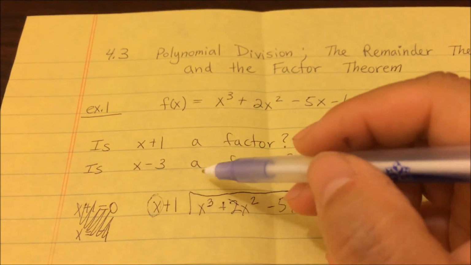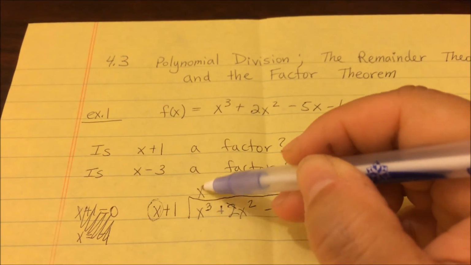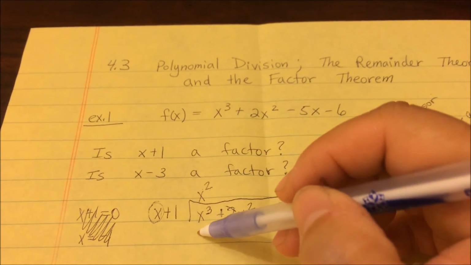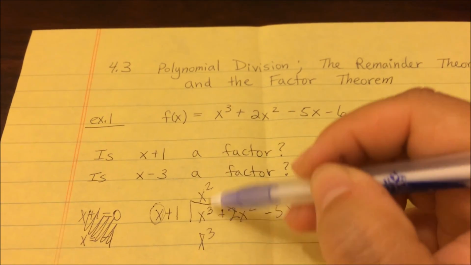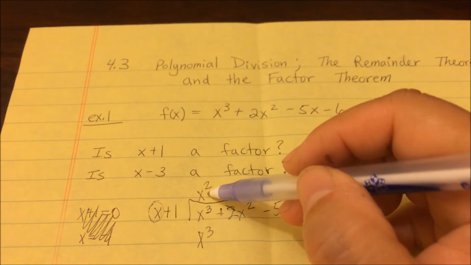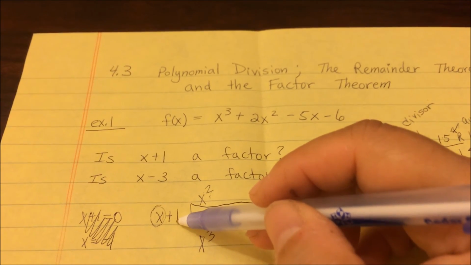So it's x times something has to give us x to the third. So it's x squared, right? Because x squared times this will give us x to the third. So this gives us x to the third. Now this is where it comes into play, because when you find this part right here, you're going to distribute to here and also into here as well.